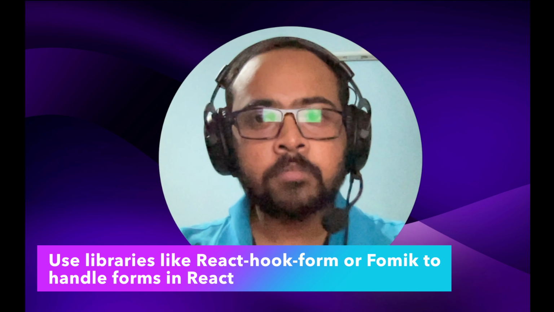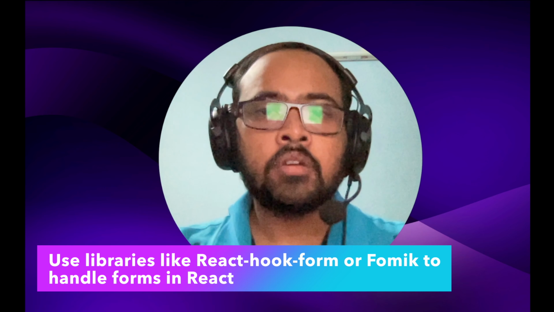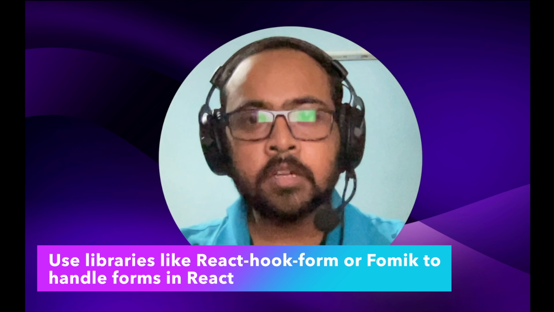And the second thing is that I think it makes sense to use libraries for handling forms, like React Hook Form or Formik. I think it makes sense to use them because these libraries handle a lot of things for you, especially the validation part. So you don't have to write your custom validation. You can use this library and implement the validation very easily. And also these libraries can handle some performance issues as well. As I was saying, in a controlled component, whenever you are typing something, the component gets re-rendered unnecessarily. That can be tackled easily by using these libraries.